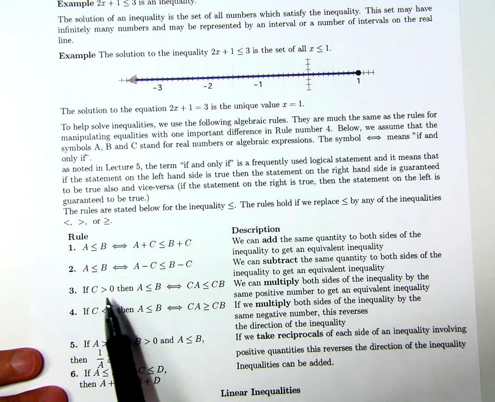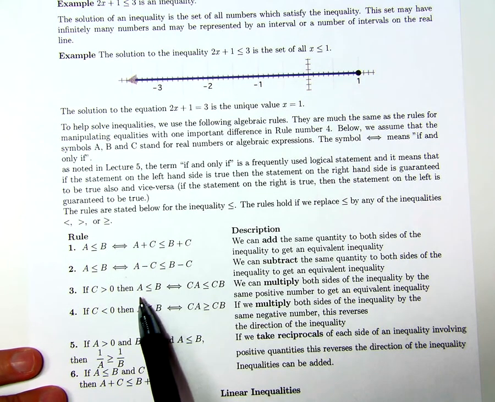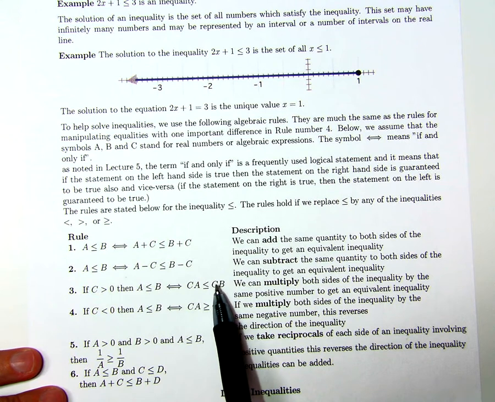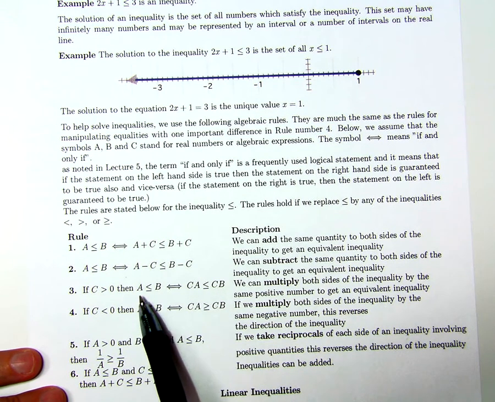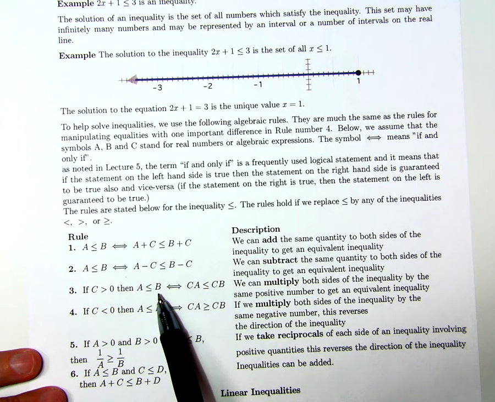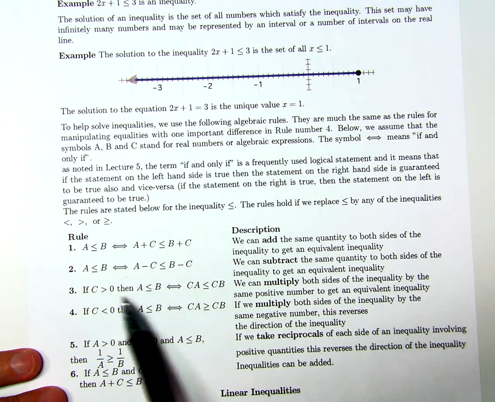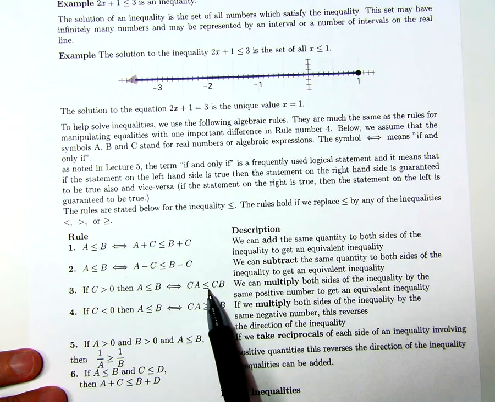I can multiply across by a positive quantity, and that doesn't change the inequality or the solution set to the inequality. So if a is less than or equal to b, and c is a positive quantity, then c of a is less than or equal to c of b, and vice versa. So the solution set to this inequality on the right is the same as that on the left.